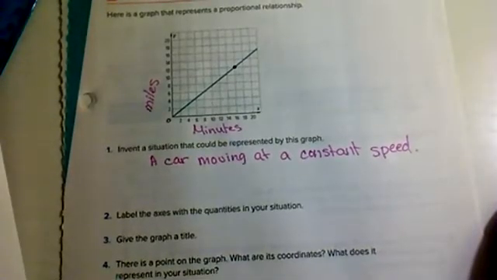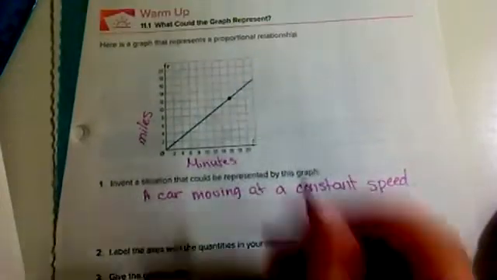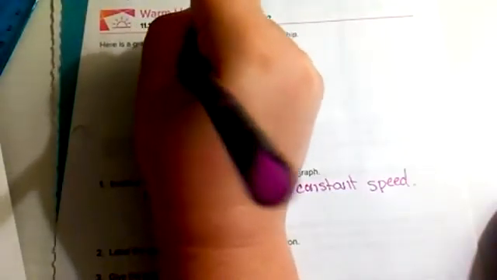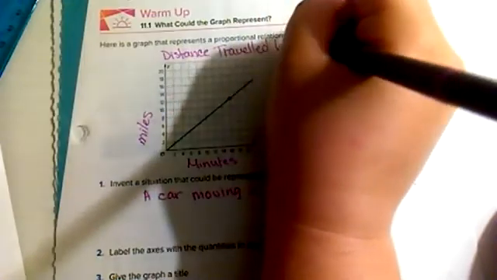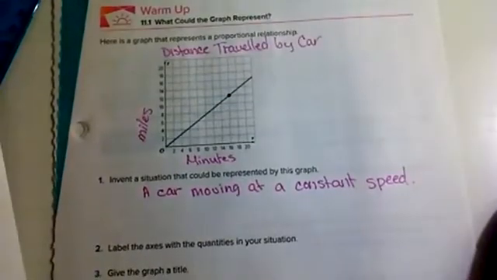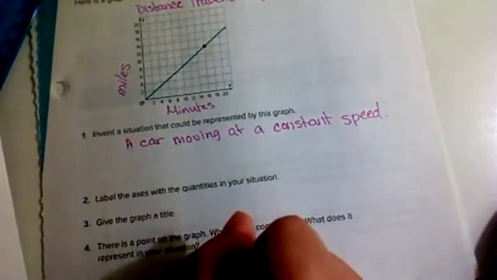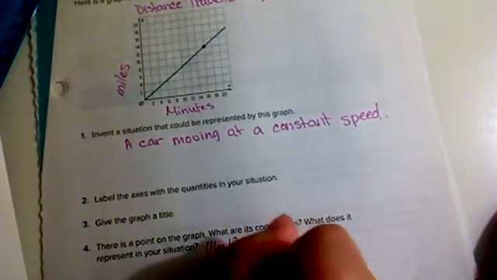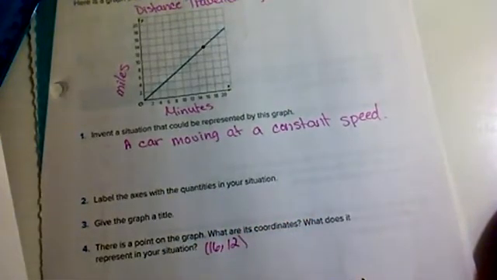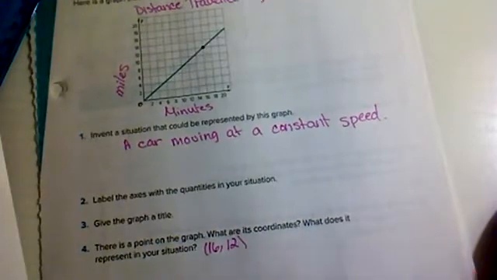And then I would give the graph a title. So maybe distance traveled by car. Right, and then the last one says there's a point on the graph, what are its coordinates, and what does it represent in your situation? So in this case, it's 16, 12. So my coordinates are 16, 12, and that could represent the car travels 12 miles in 16 minutes.